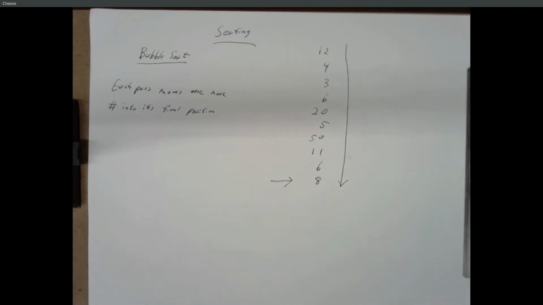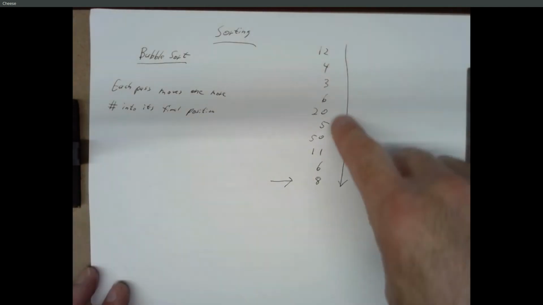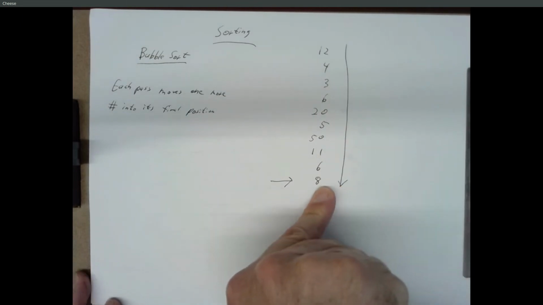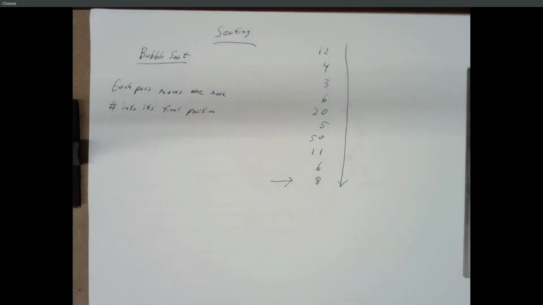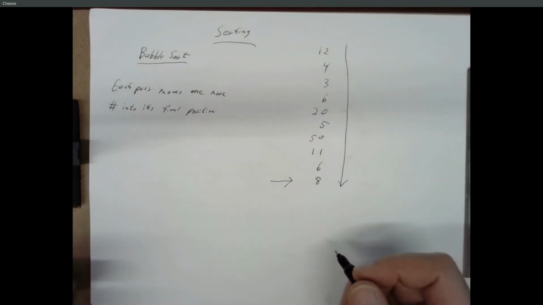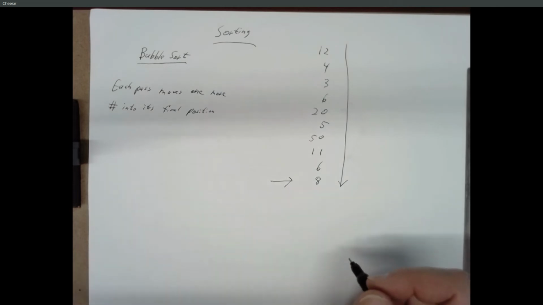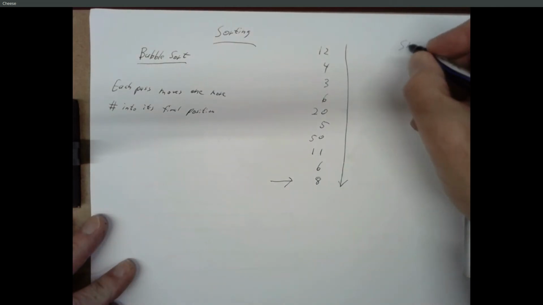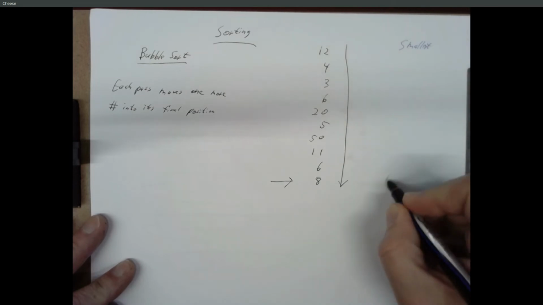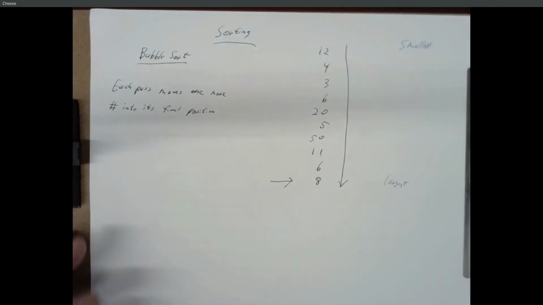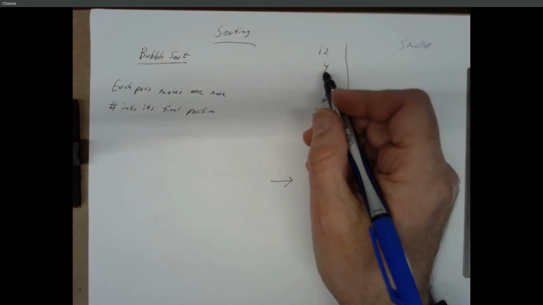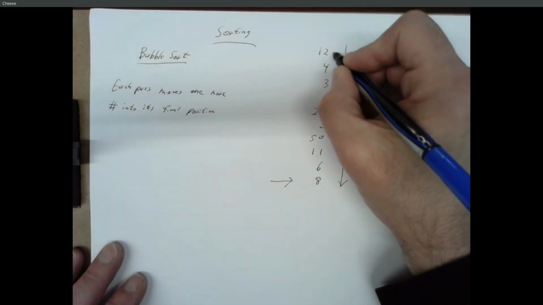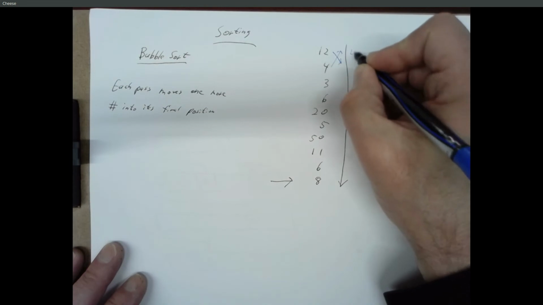So how do we do that? Well, we could go through and just find the largest number and then swap it with the last number. But bubble sorts do something a little different. They compare each number to the number after it to see if they're in the right order. So the goal we're after is smallest to largest. Start with your first two numbers, see if they're in the right position relative to each other. 12 should come after 4, 4 should come before 12, so we swap these. So we get a 4 and a 12.